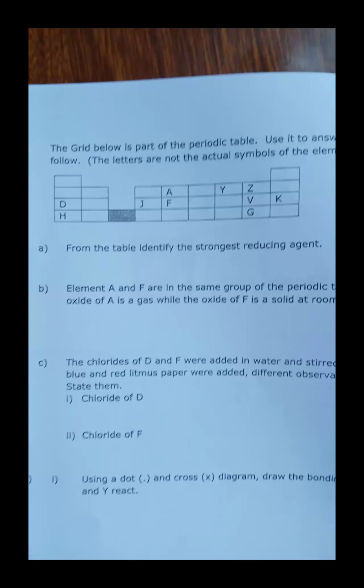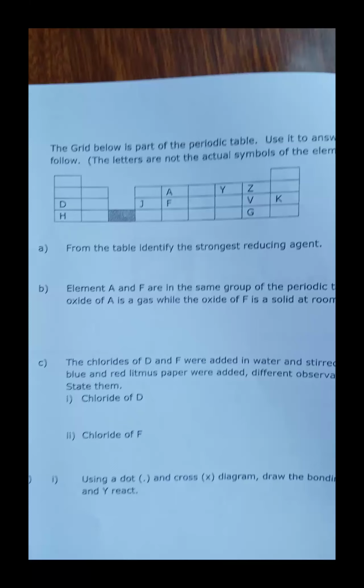So we shall start with question 1, the question on the periodic table.